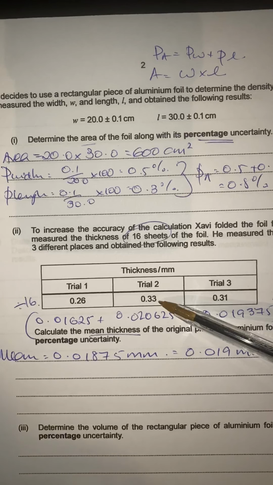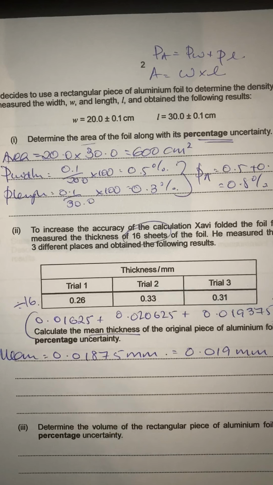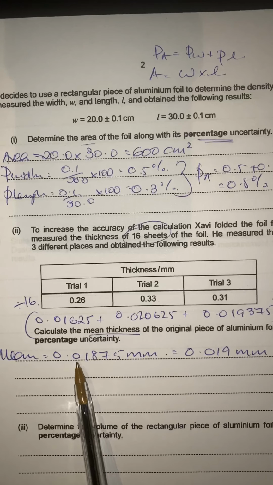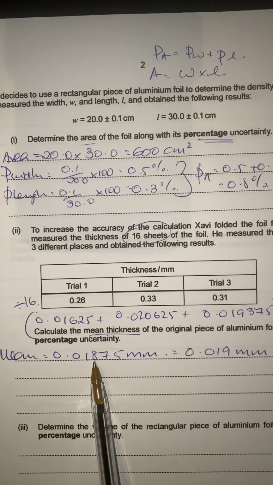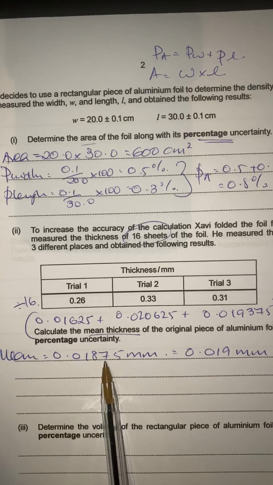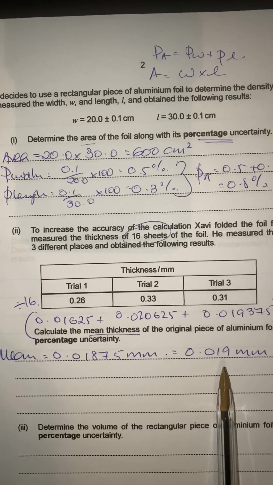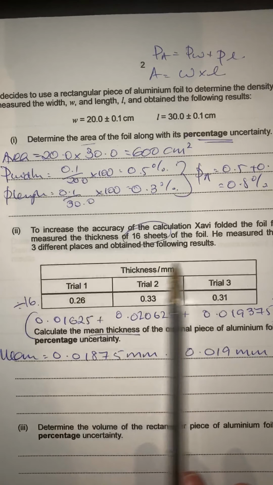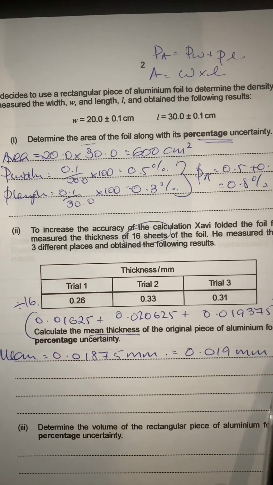The mark scheme is saying it will give the mark for that, and it will also give 0.0188, but 0.019 is your best answer. And all this is still in, let me just double check, thicknesses. Yeah, all this is still in millimetres.